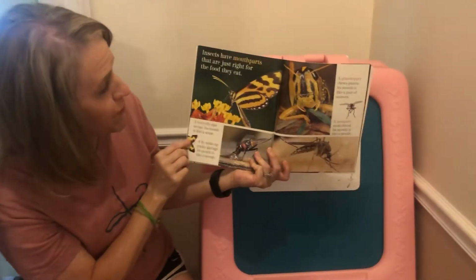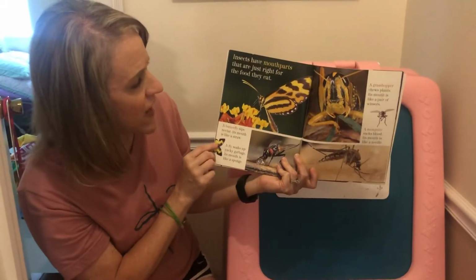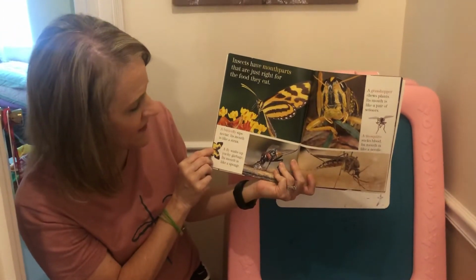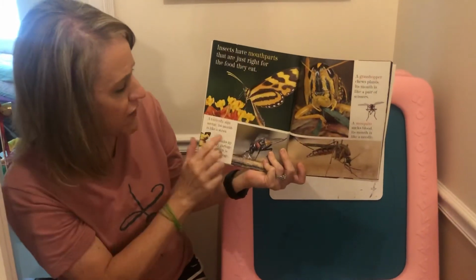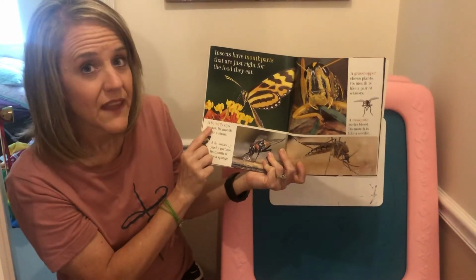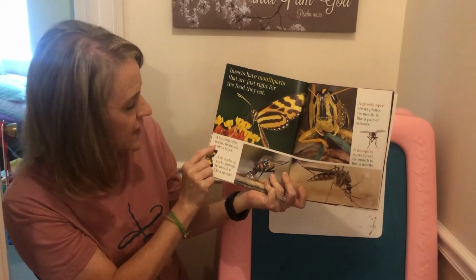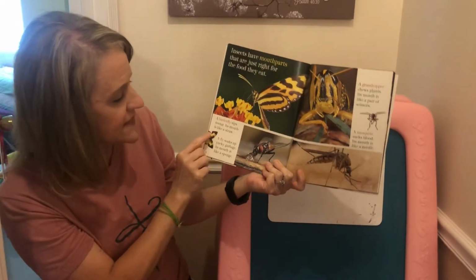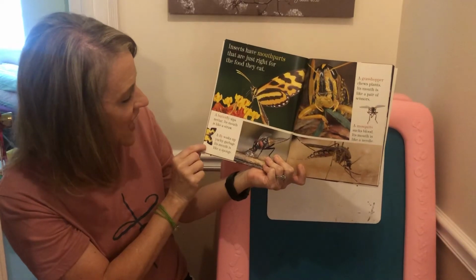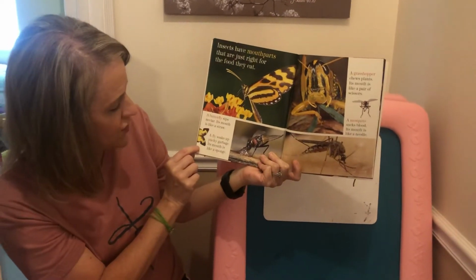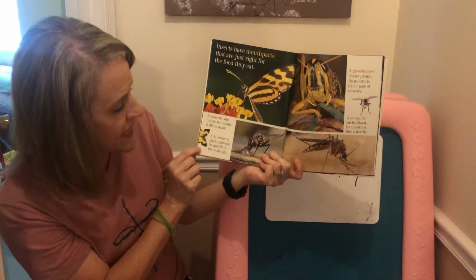Insects have mouth parts that are just right for the food they eat. Notice that compound word, mouth parts. A butterfly sips nectar. Its mouth is like a straw. A fly soaks up yucky garbage.